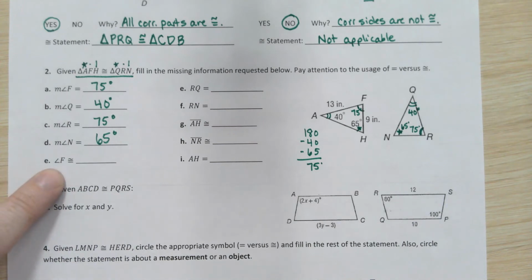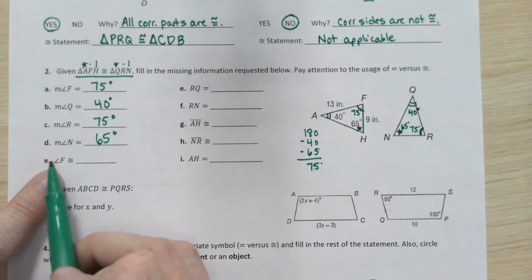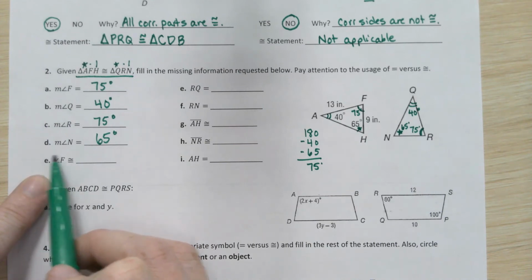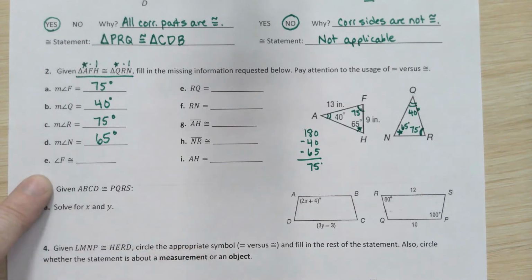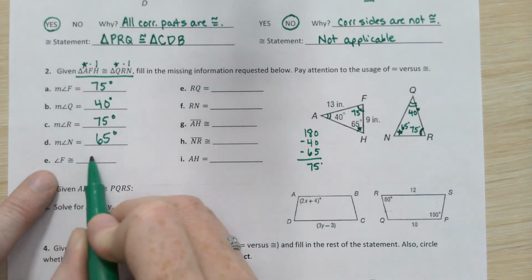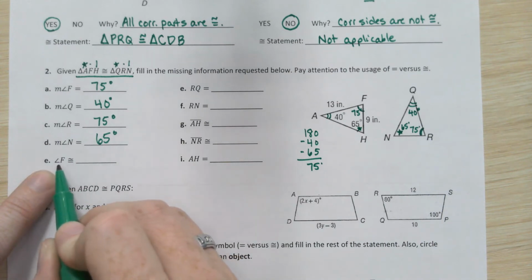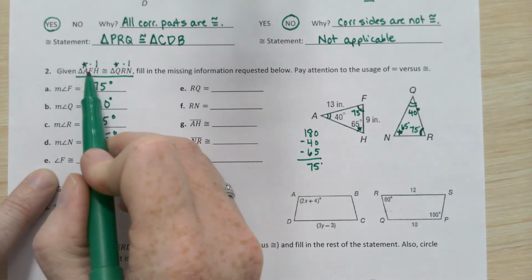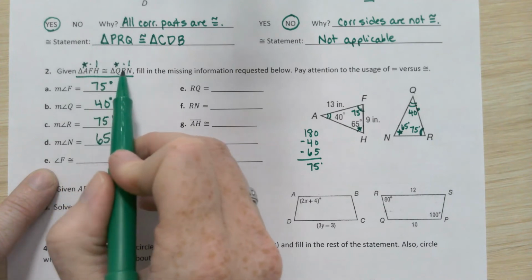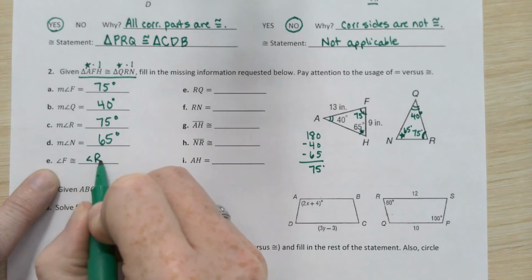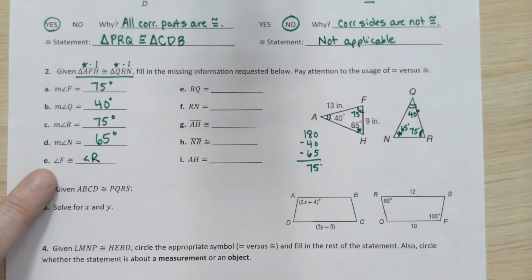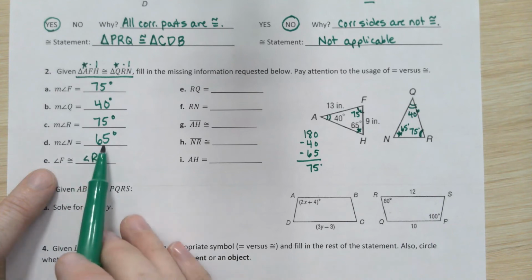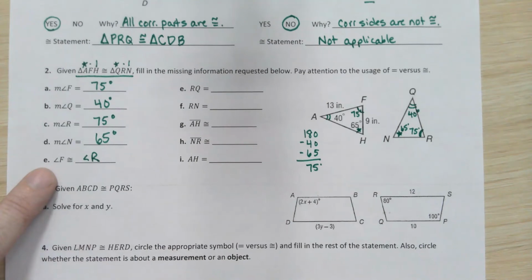When I get to the next one, I notice that something has changed because there's no longer an M out in front and there's no longer an equal sign. So this tells me they don't want me to find an actual number as an answer. They want me to talk about that actual angle as an object. And so if I'm looking at angle F, that's the second letter, it's going to be congruent, the same size and shape, as angle R. So I won't answer those congruent questions with measurements, with angles, or with measures, numbers. I'll answer them with names of actual objects.